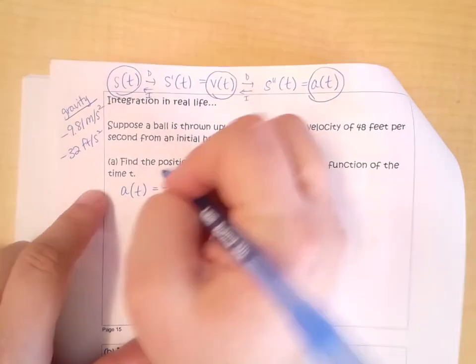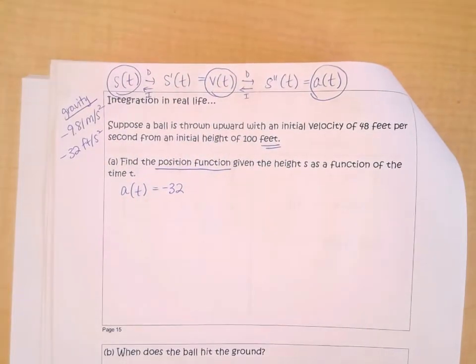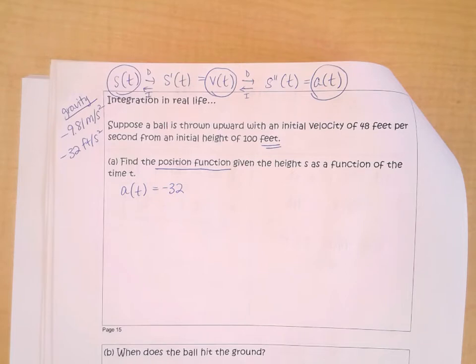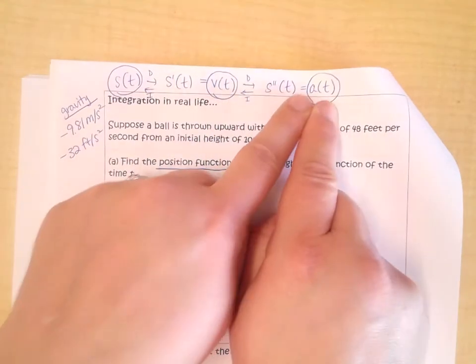How do I find the position function from acceleration? Aren't you just finding it from the velocity though, not the acceleration? I will be finding it from velocity, but I have to get to velocity. I don't have velocity yet. So you're correct. I would move this way, but I have to move here first.